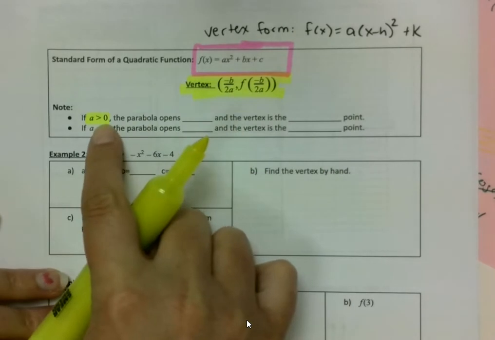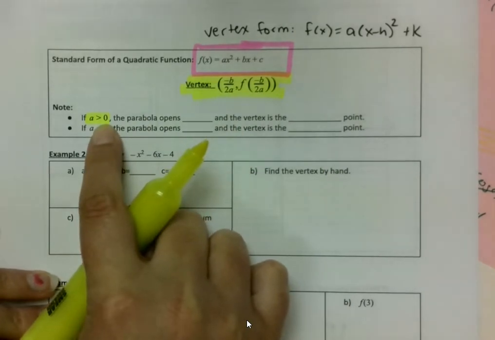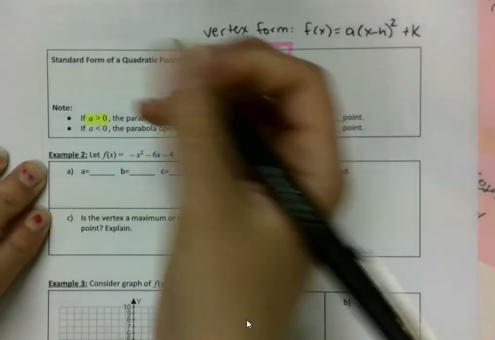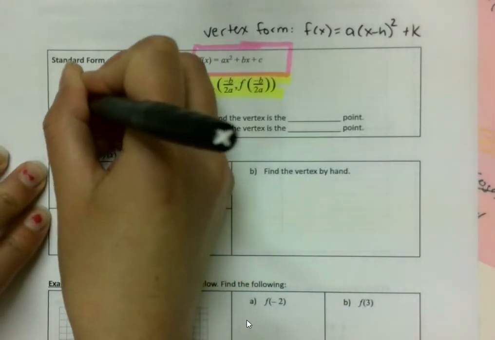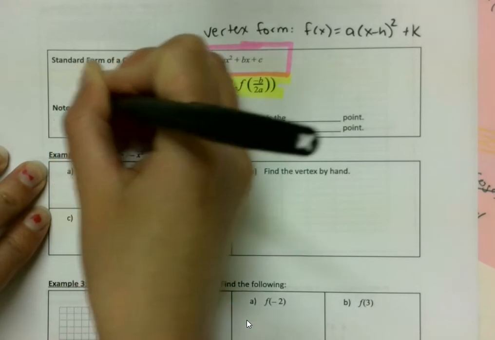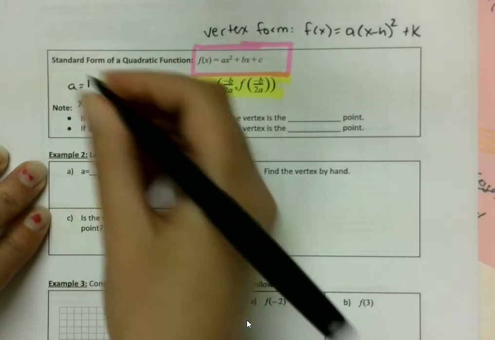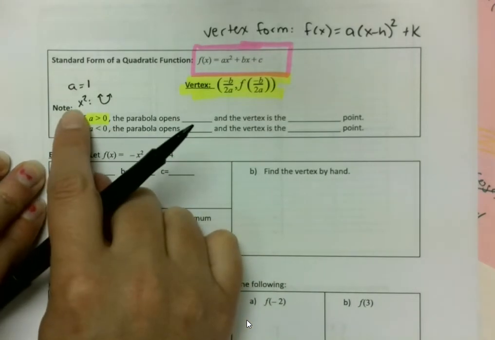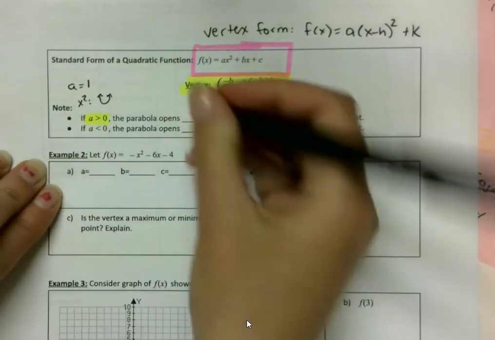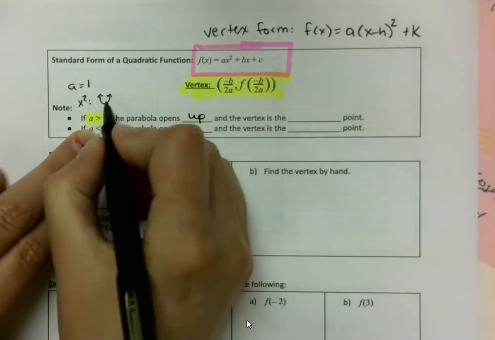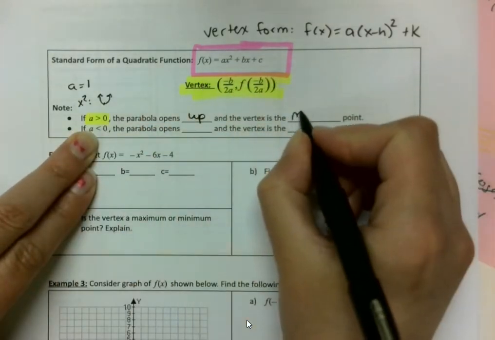So if the a value is greater than 0, then the parabola opens up. For a clue real quick, we saw x squared on the previous page, and it opened up. And that has an a value of 1, because it's 1 times x squared. So if the a value is greater than 0, the parabola is going to open up. That means if it opens up, it's going to have a minimum point.